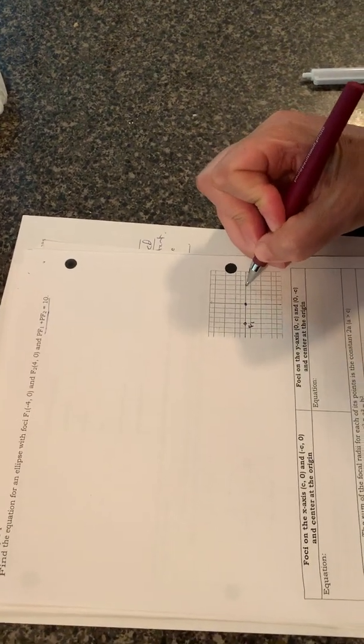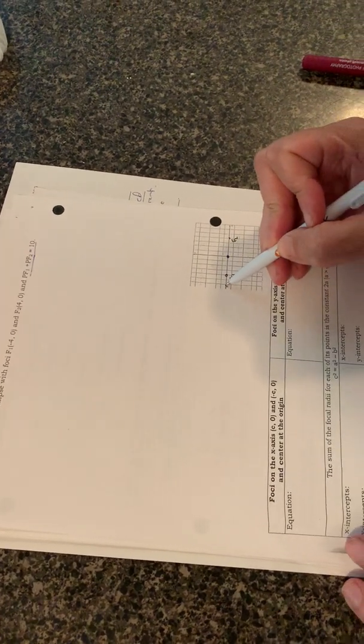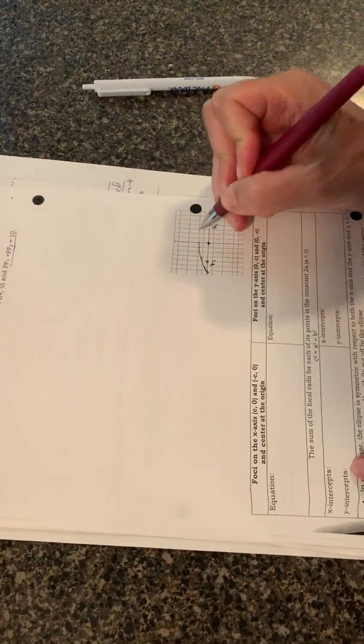And this could be one focus point, and this could be the other focus point. And then if the sum is 10, if I drew a sketch, it's going to look something like this. Outside of the focal radii, the ellipse is going to go something like this, like that. So any point on the ellipse, if I connect to the two focal radii, the sum is 10.